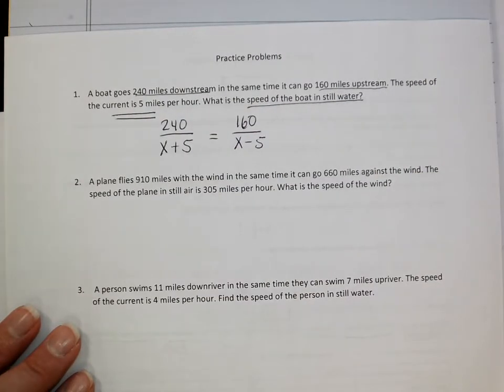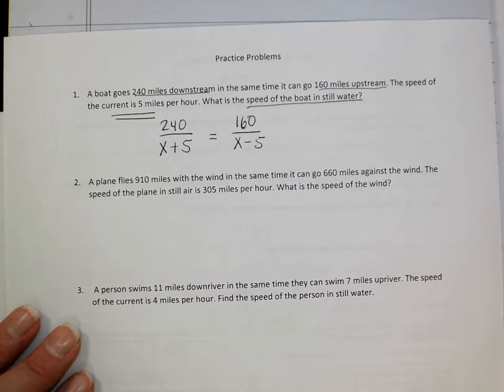I don't think I'm going to finish solving that. The answers are at the bottom of this page, though, so if you want to do your work and be sure you can check your stuff, that would be great.